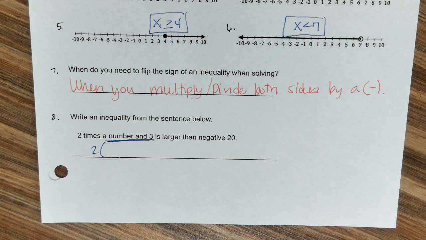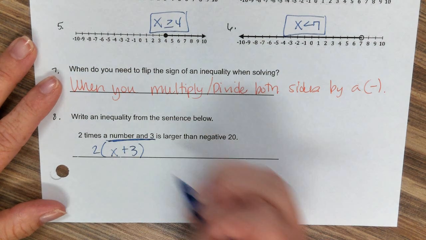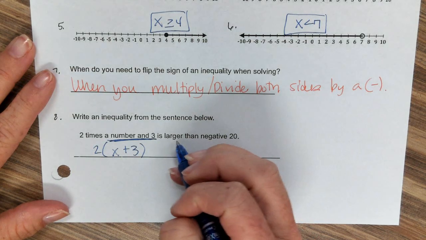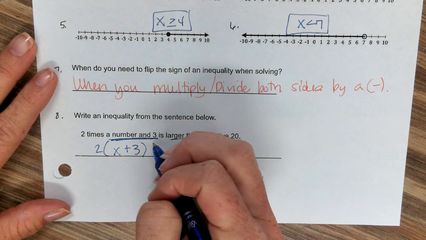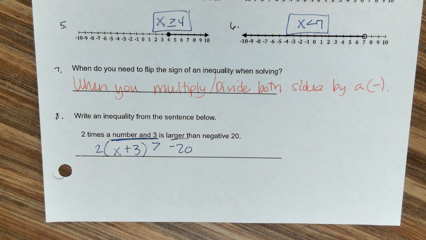Now, I feel like that should say the sum of a number and 3, but it just says a number and 3, which means it might say that on your quiz tomorrow. That's probably why I typed this. So just make sure you know, if it says a number and 3, it means put them together by adding a number and 3. Is larger than, so greater than, -20. Any questions on that part?